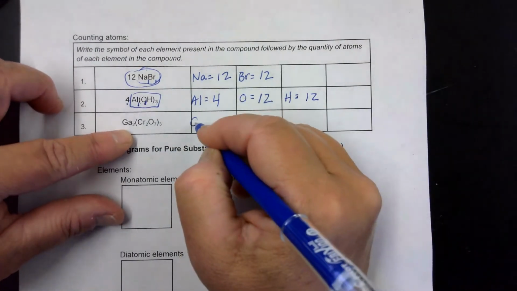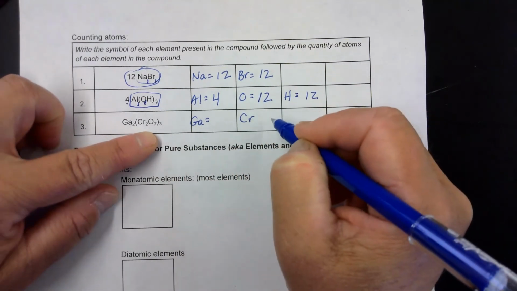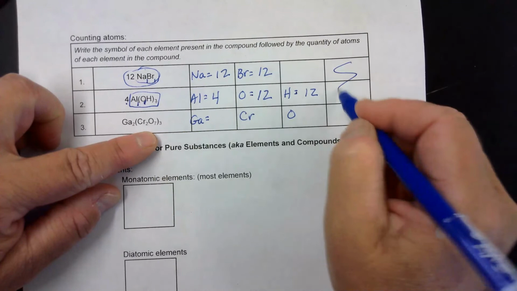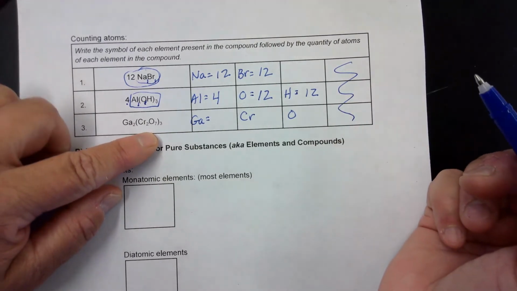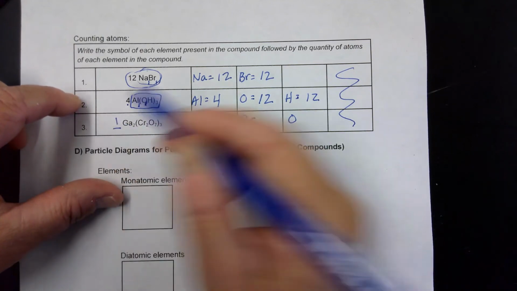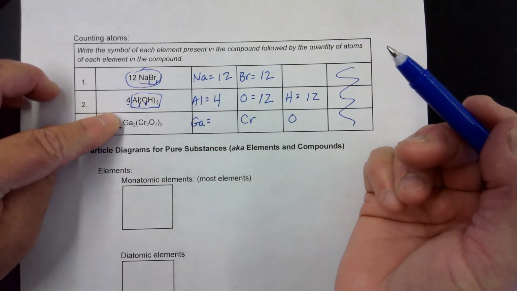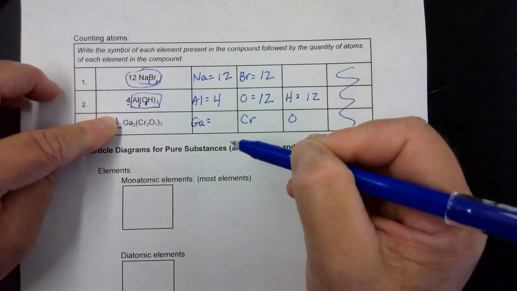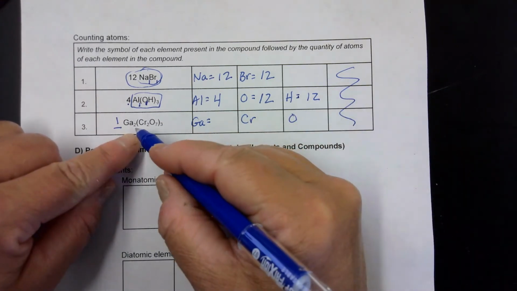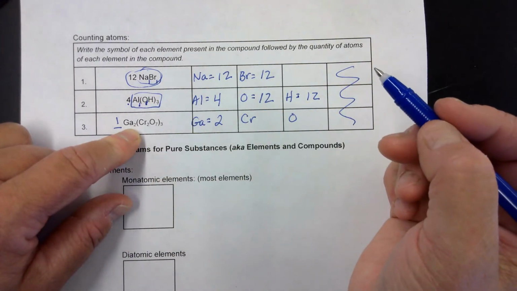Our next substance has gallium, Ga, chromium, Cr, and oxygen. So I guess we didn't need this last column at all. We have no coefficient. When there's no coefficient, that's just an implied 1. So that's going to make this process a little simpler. We don't have to worry about multiplying by a coefficient. So gallium, I see a subscript of 2 after the gallium. That means we have 2 galliums.